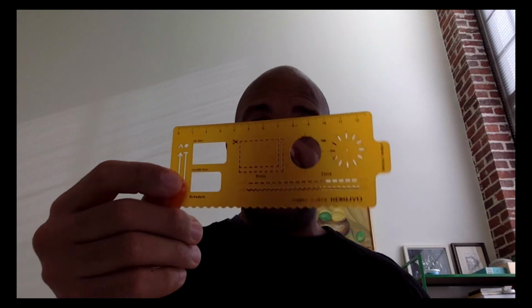Again, examples of rulers: any ruler you can use as long as it has measurement on it, and then you're going to design with a pencil. Here's another little ruler that I have. That's a stencil, but it has a ruler there, so I can use it.